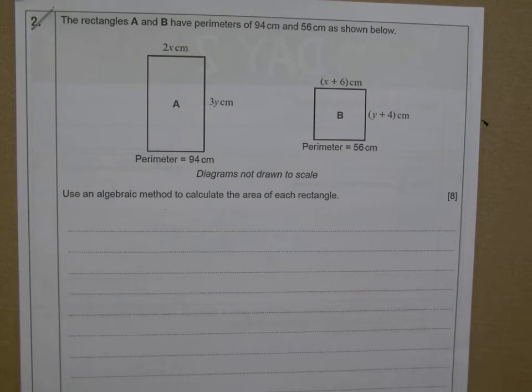Right, rectangles A and B have perimeters of 94 and 56 as shown below. Use an algebraic method to calculate the area of each rectangle. Now when we see those words, algebraic method, often it boils down to simultaneous equations, and because we've got two different rectangles here, that's definitely going to be the case, right?